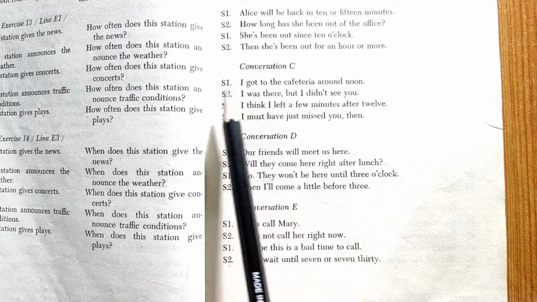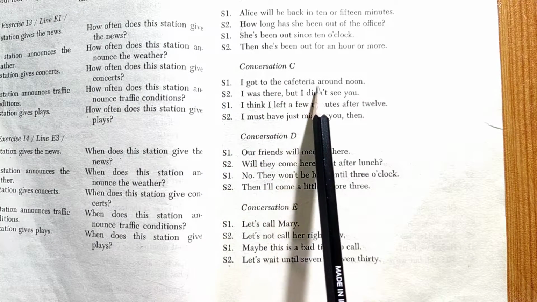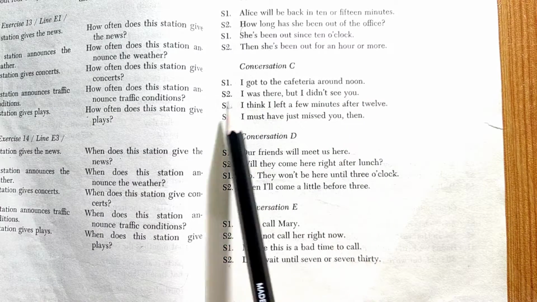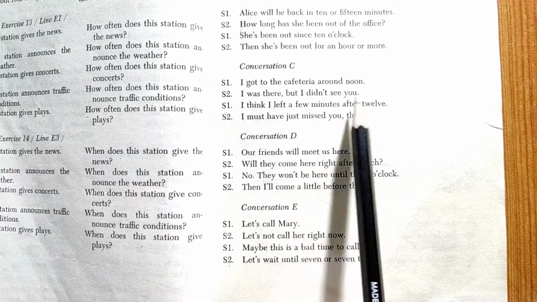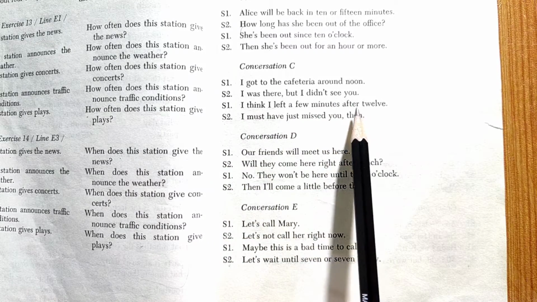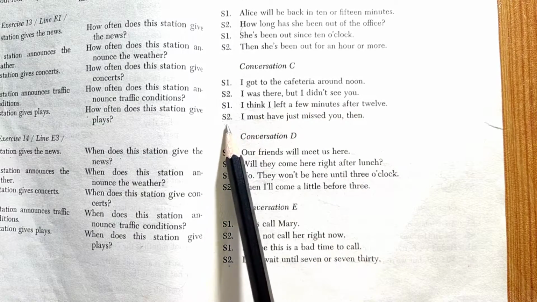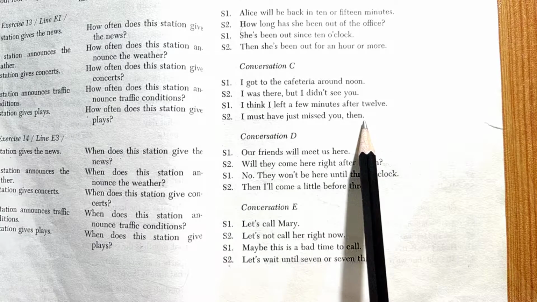Conversation C. First person: I got to the cafeteria around noon. Second person: I was there but I didn't see you. First person: I think I left a few minutes after 12. Second person: I must have just missed you then.